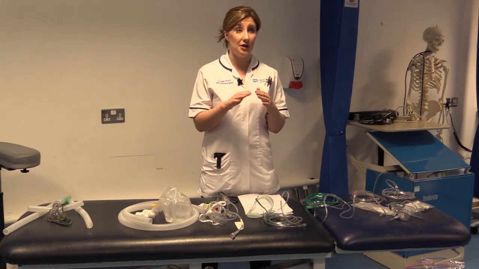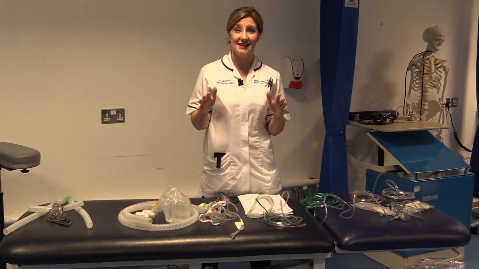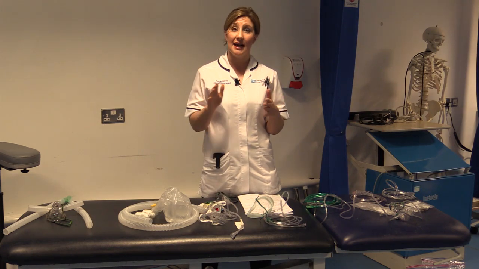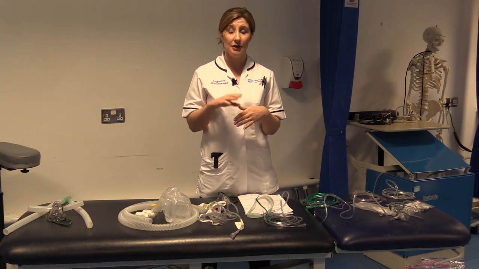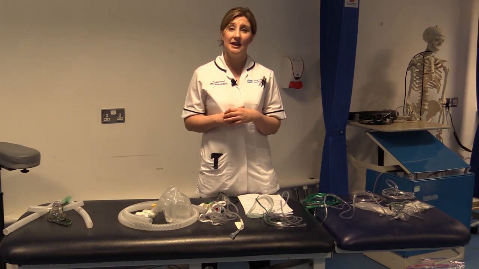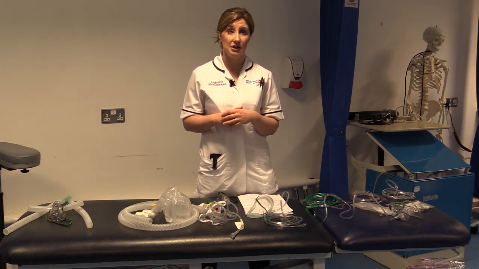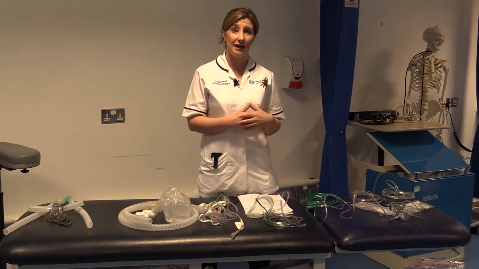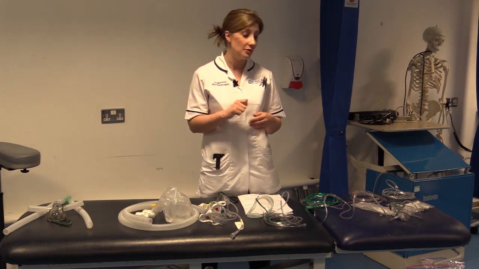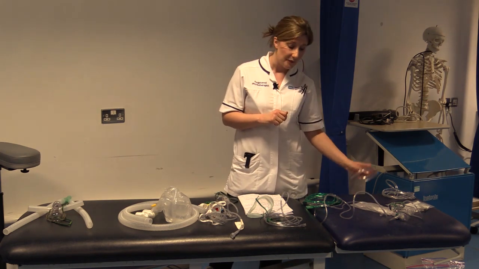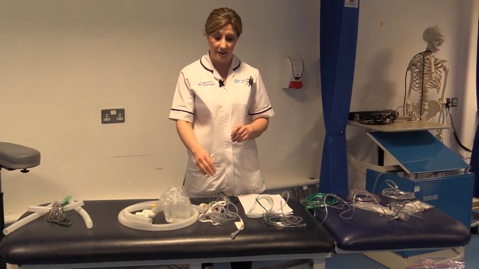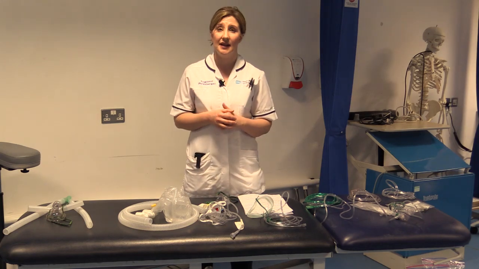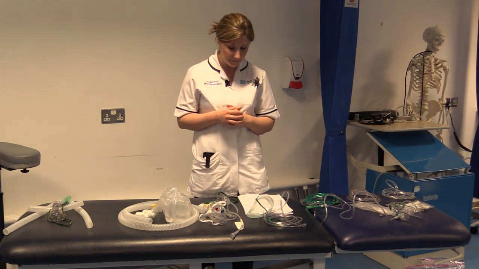When you're hoping to maintain that target saturations and somebody has stayed at a stable oxygen level for 2 consecutive readings, then you may consider titrating oxygen down, and you would go back down the ladder, either titrating the oxygen flow rate through the nasal cannula, or perhaps coming back down through the Venturi masks setting if somebody is on that 88 to 92%.